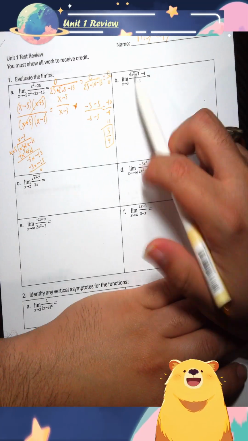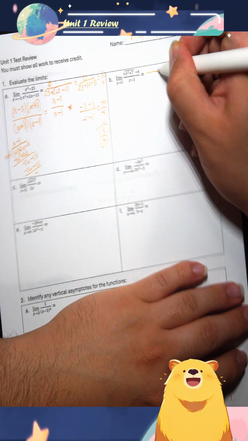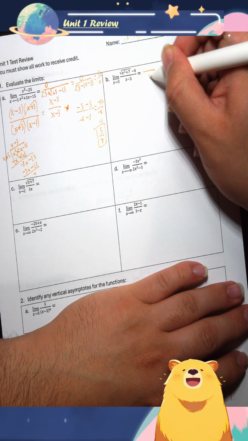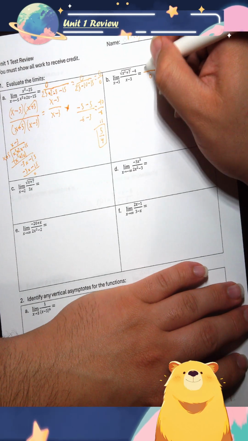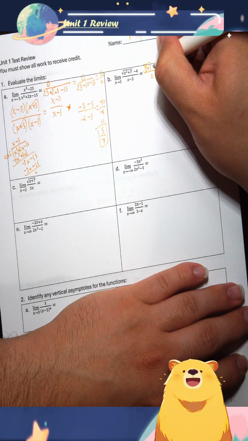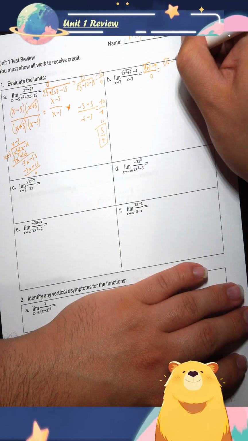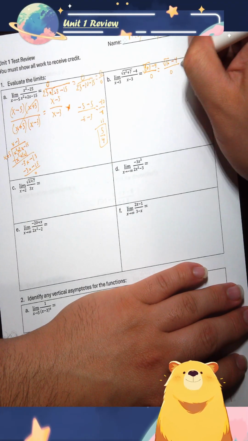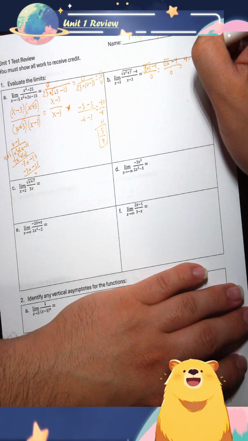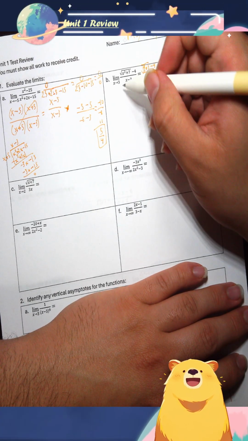All right, next part we see here. First, just doing the classic substitution method, the bottom will be 0, and the top will be the square root of 9 plus 7 squared minus 4. That's going to be 16 under the square root. The square root of 16 is 4, so 4 minus 4 is 0, that's 0 over 0. So again, a similar situation.